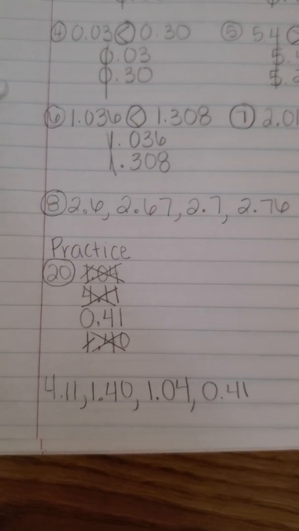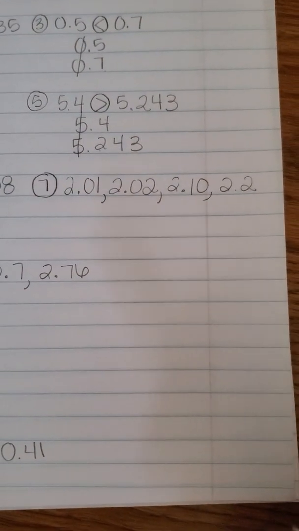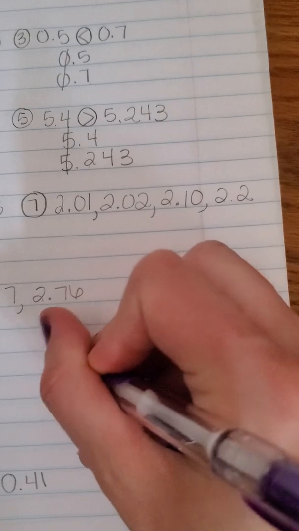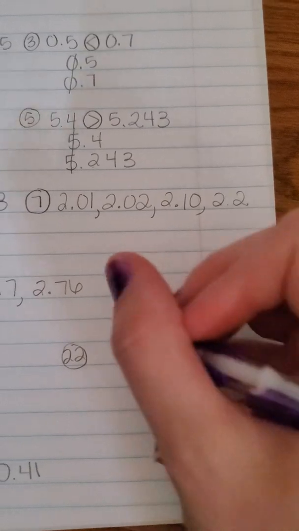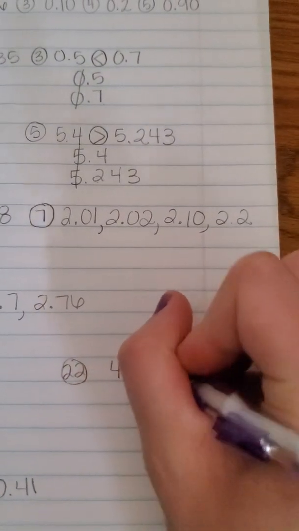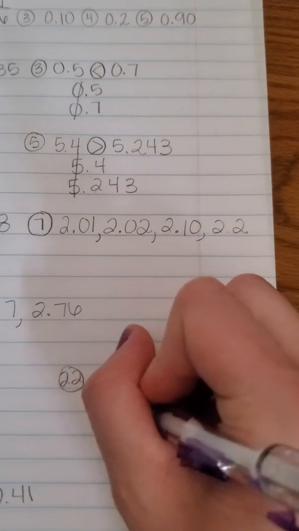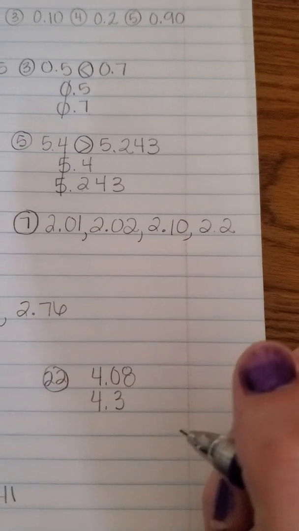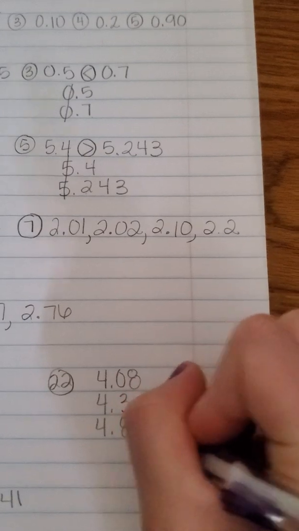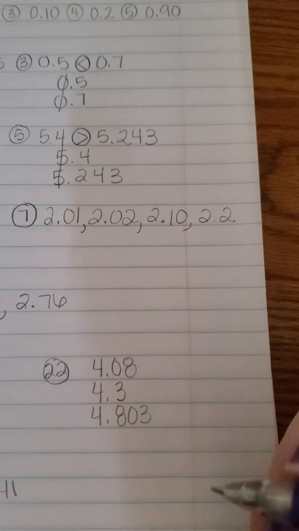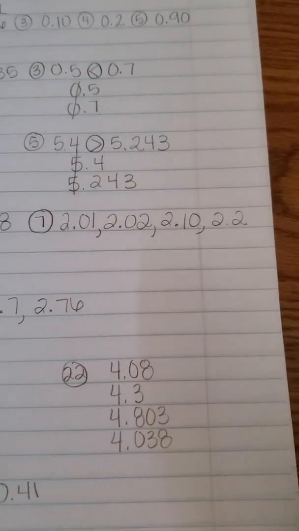Let's take a look at one more. Let's look at 22. So I'm going to write 22 in my notes and then write each decimal number down. So I have 4 and 8 hundredths, 4 and 3 tenths, 4 and 803 thousandths, then 4 and 38 thousandths.